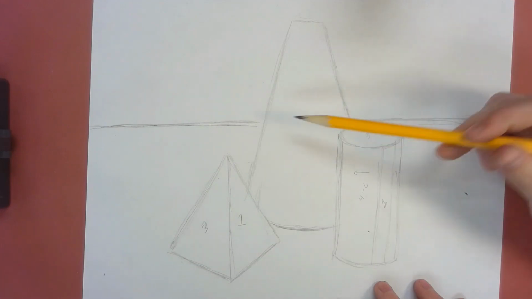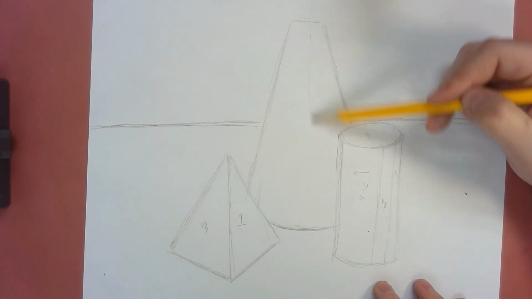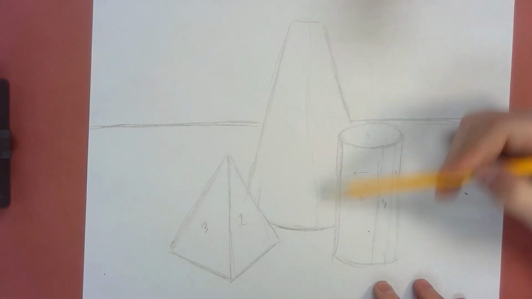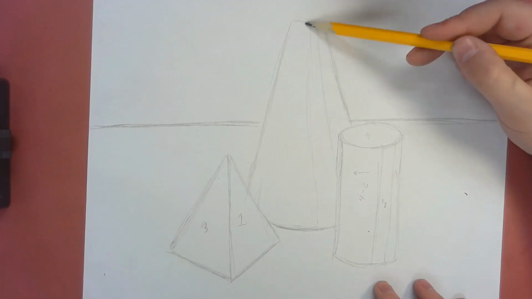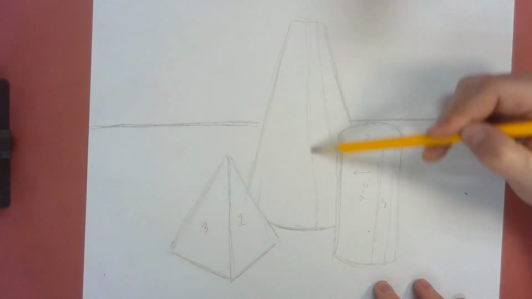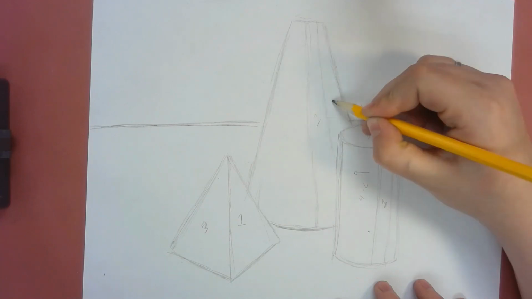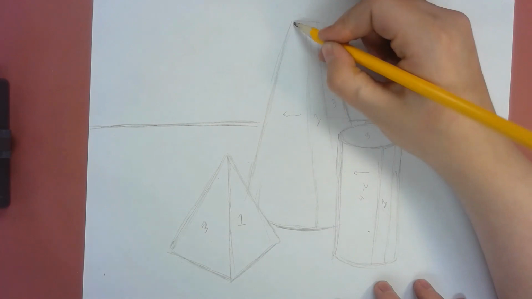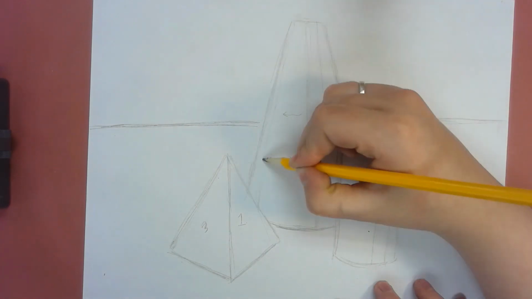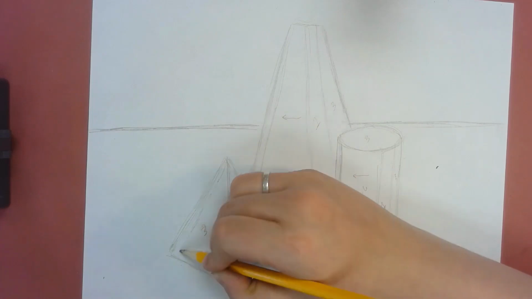Then my cone is also going to be very similar to my cylinder because it's a curved shape. So we'll start like that. This will be my highlight, my midtones, my core shadow going this way, reflected light. I forgot my reflected light over here.